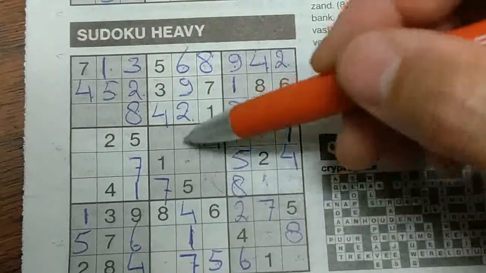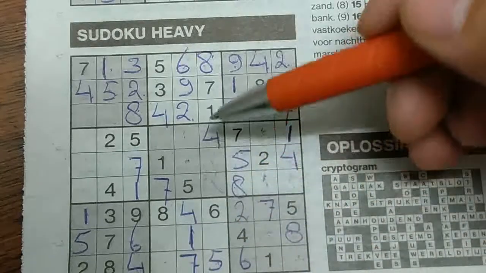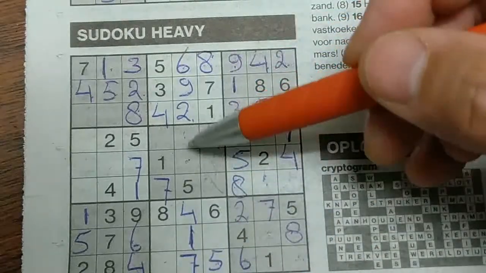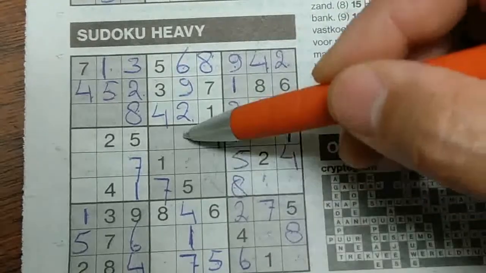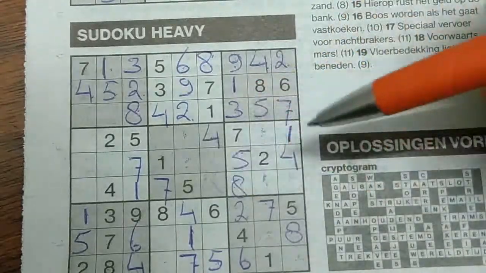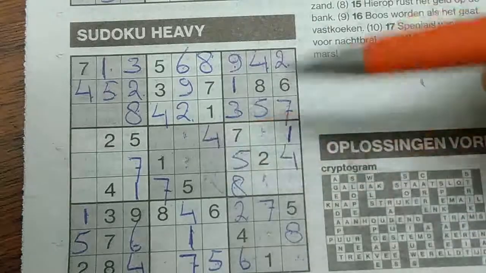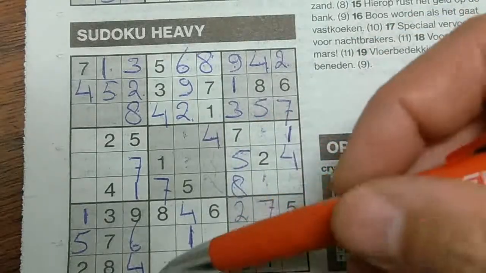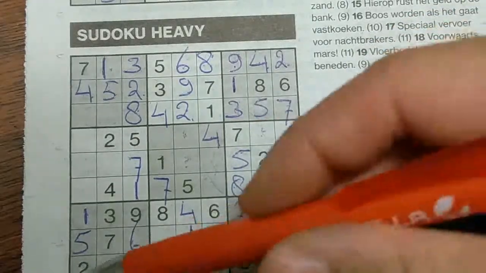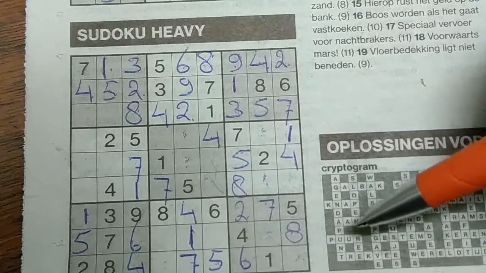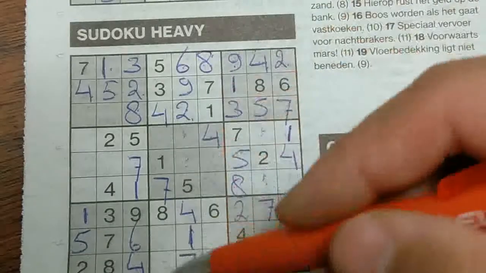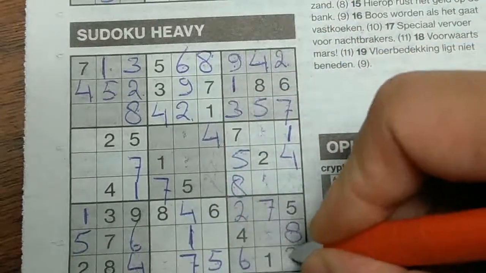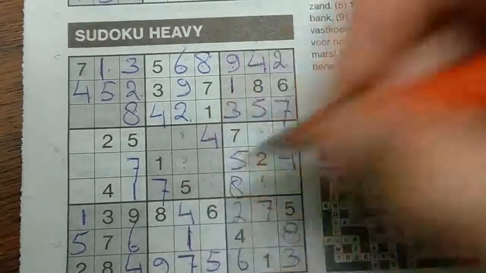Then 2 missing numbers of this column for the numbers 8 and 3. I cannot fill this yet. Need to wait. 8 and 3. Two missing numbers here for the last row. The 9 and the 3. We have a 3 there, so no 3 here. 3 must be there, and the 9 goes there.